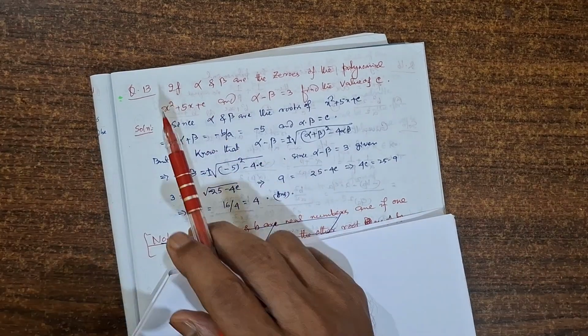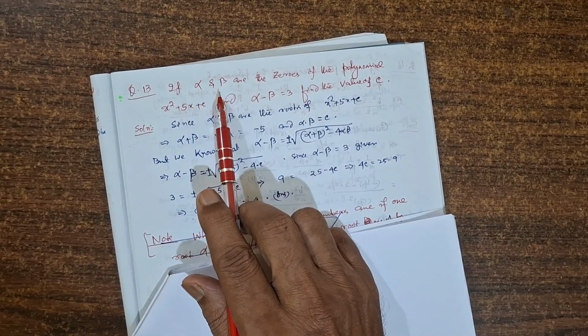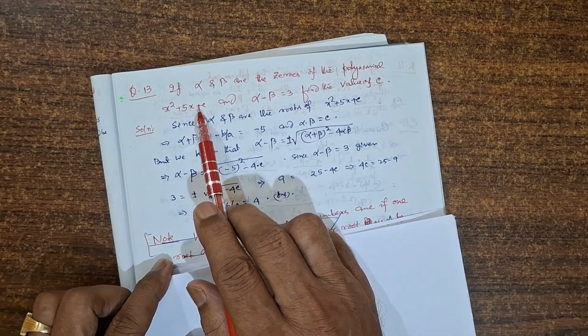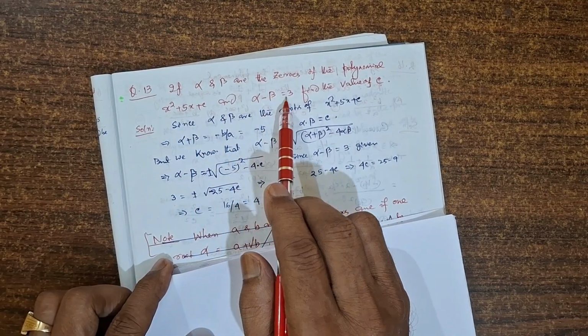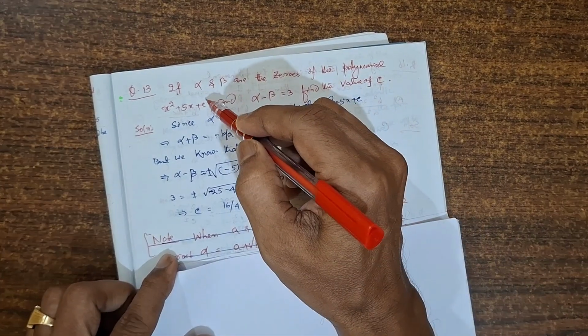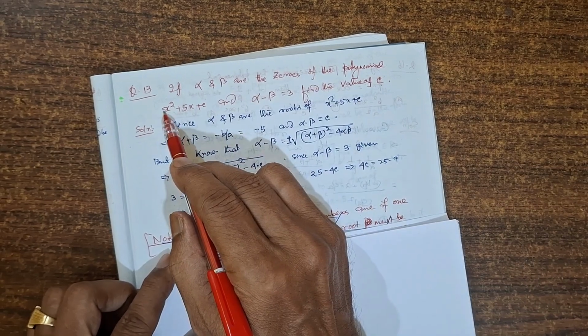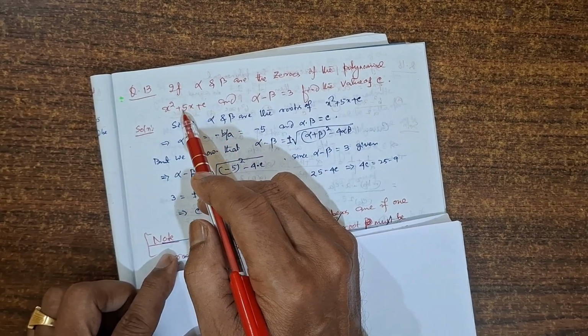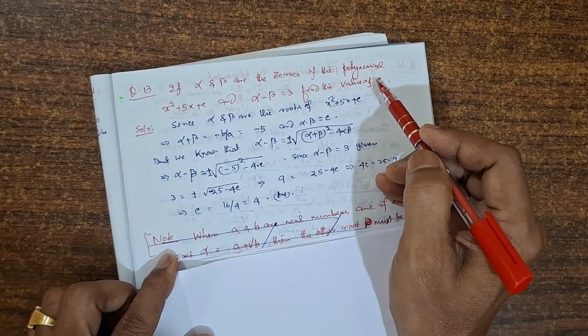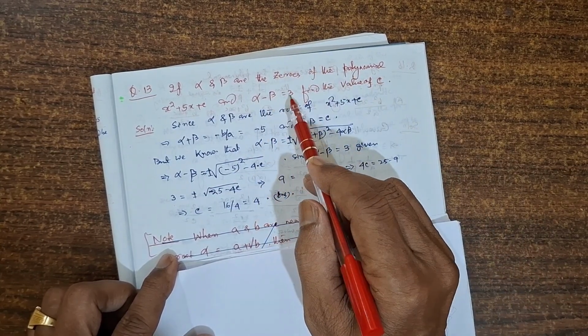Now, if alpha and beta are the zeros of the polynomial x square plus 5x plus c, and alpha minus beta is equal to 3, find the value of c. Here a is known, that is 1, b is known, that is 5, and c is unknown. This unknown is to be found out, where alpha minus beta is given.